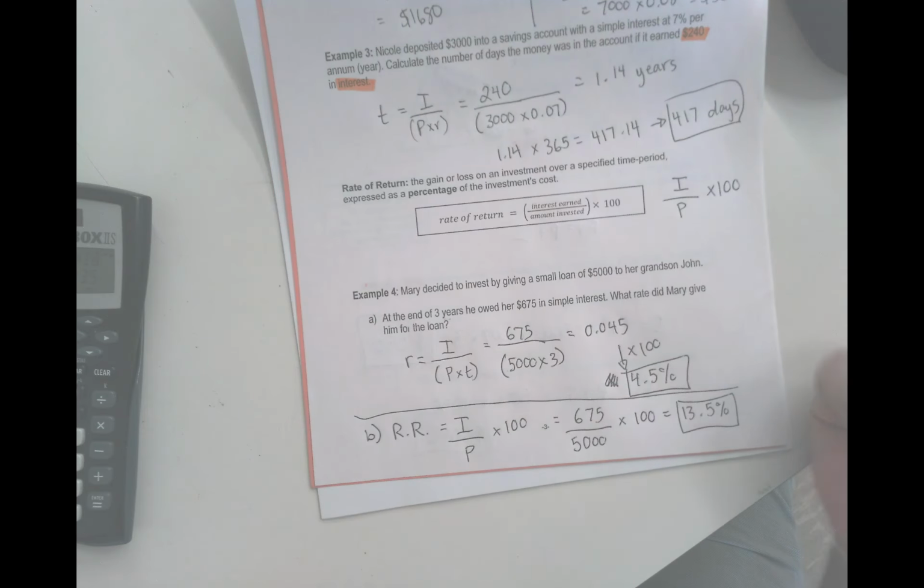All right, so try not to get it confused when we're talking about the interest rate in a loan versus the rate of return. So even though both formulas might look kind of similar, they are both percentages at the end of the day, but they do tell us two different pieces of information.